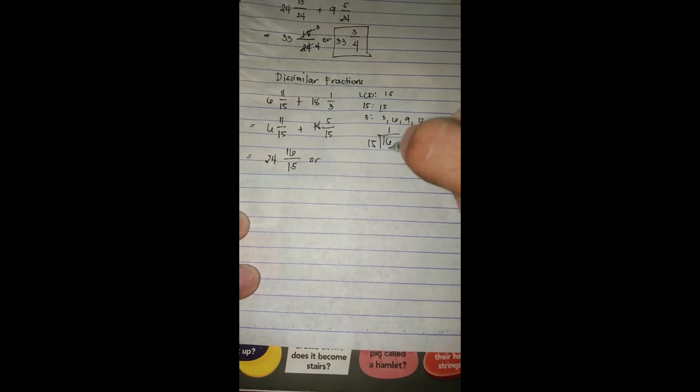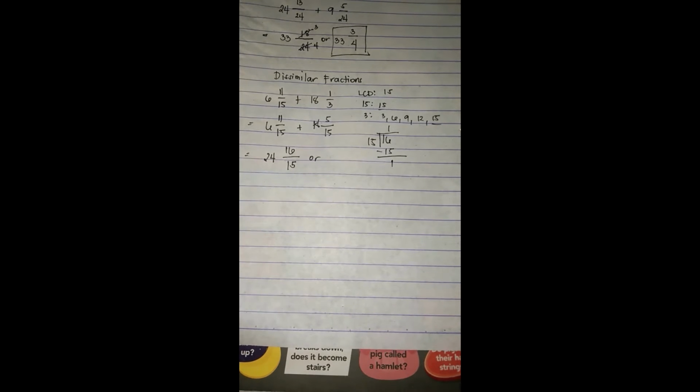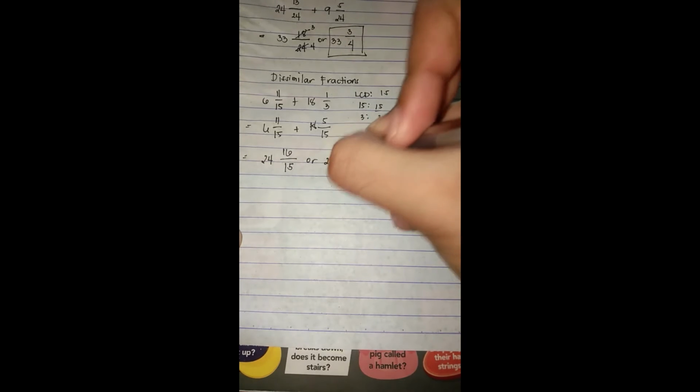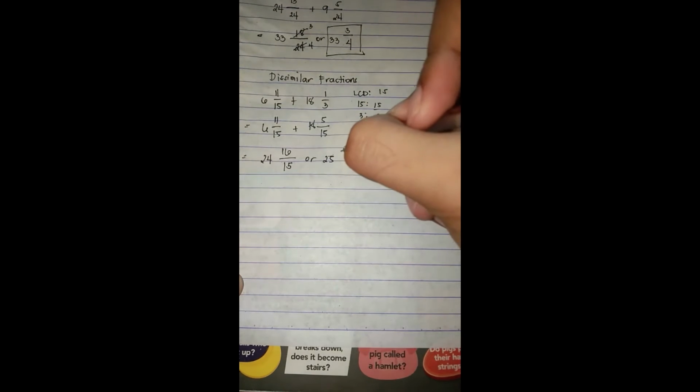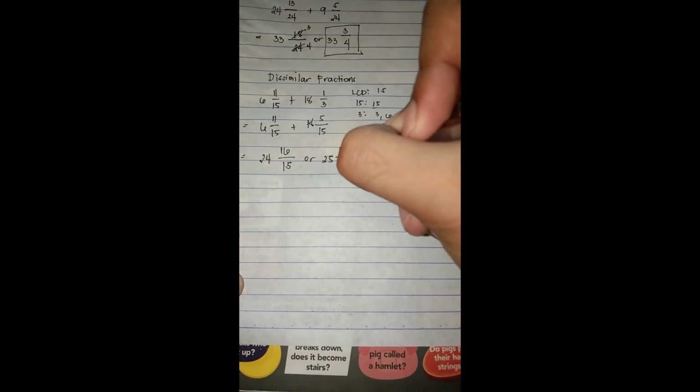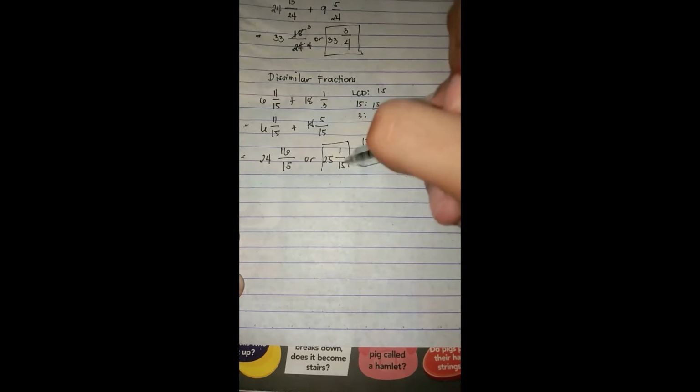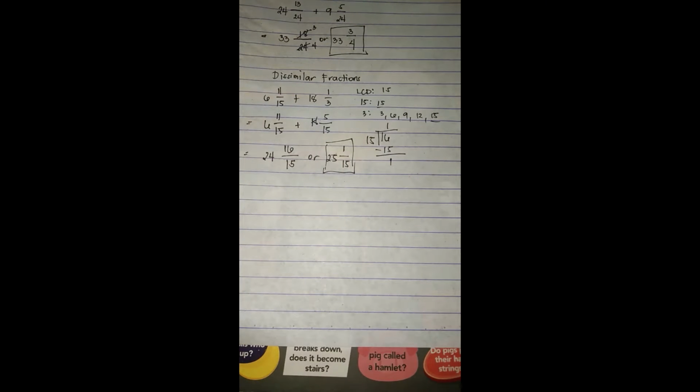So 15 times 1, we have 15. And then we have here 1. So 24 plus 1, we have here 25. Then 1 is our numerator, and then 15 is our denominator. So our final answer is 25 and 1/15. So yan, similar fraction.